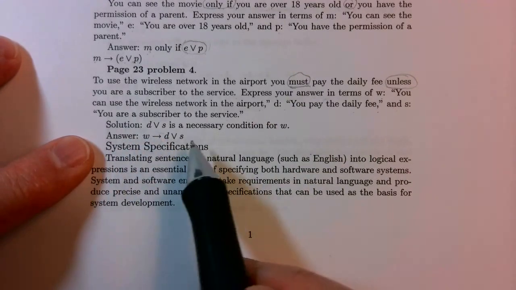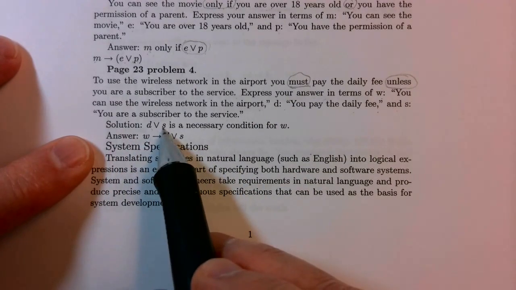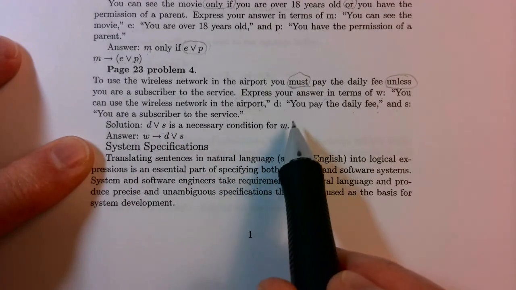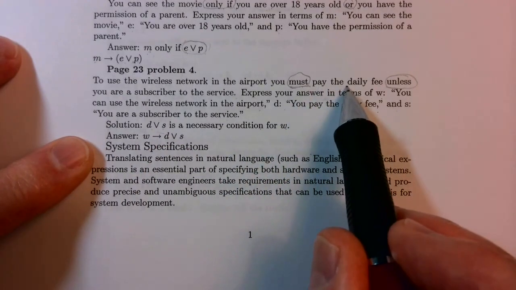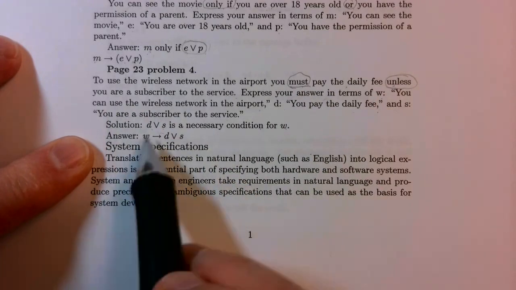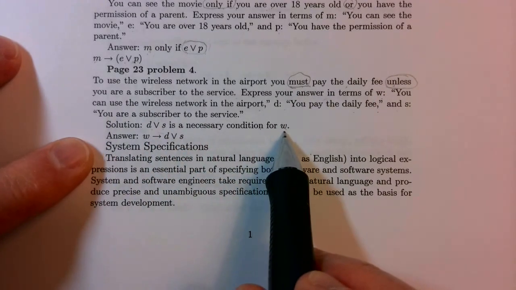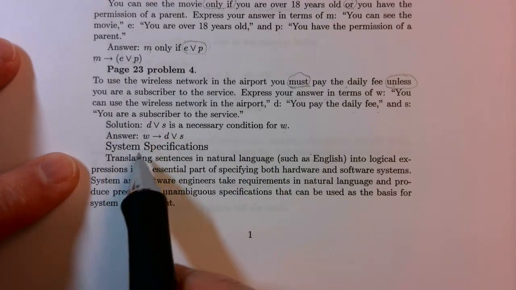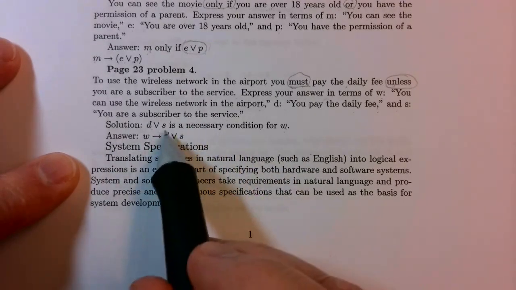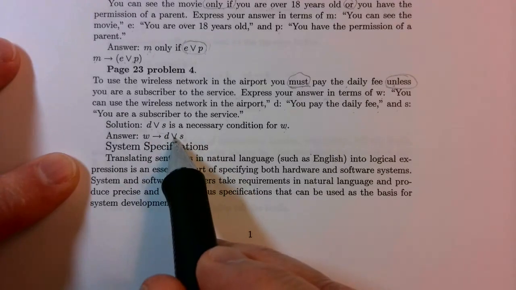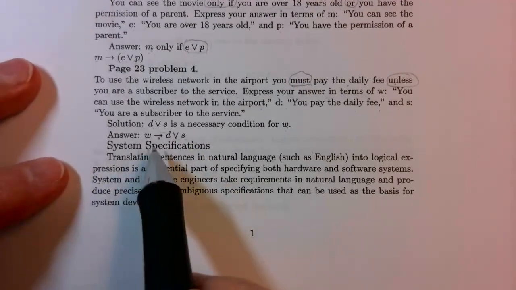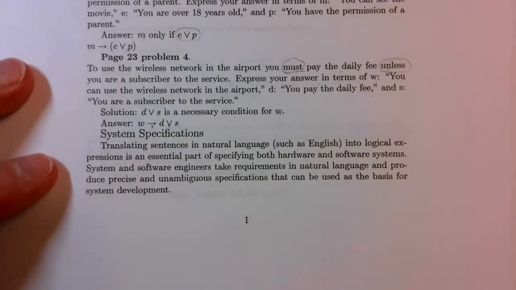So D or S is a necessary condition for W, which means if W then D or S. Here parentheses are not required because this disjunction has priority over this implication.